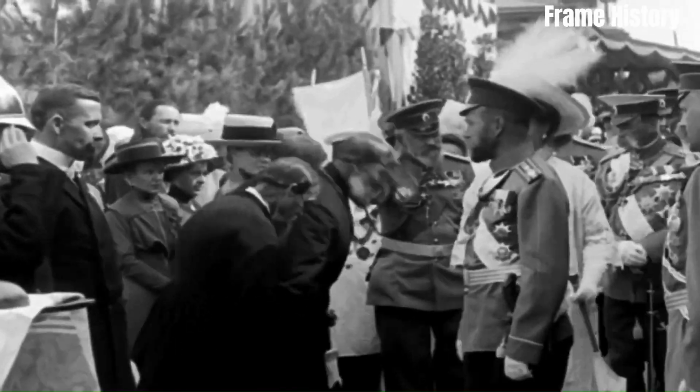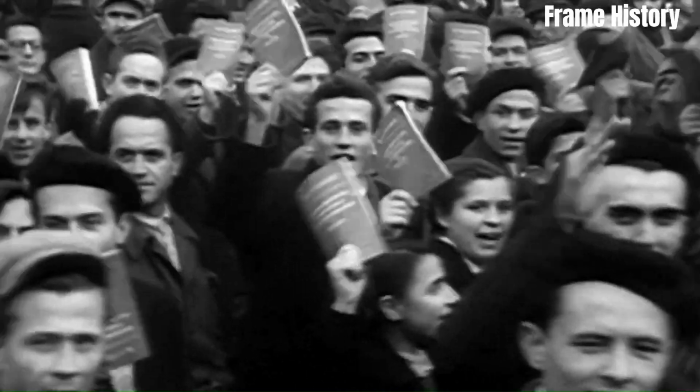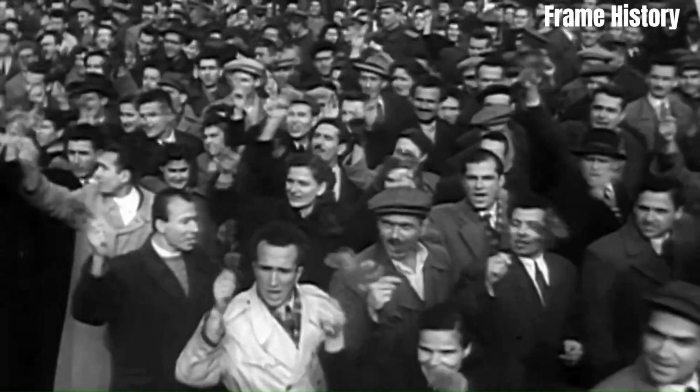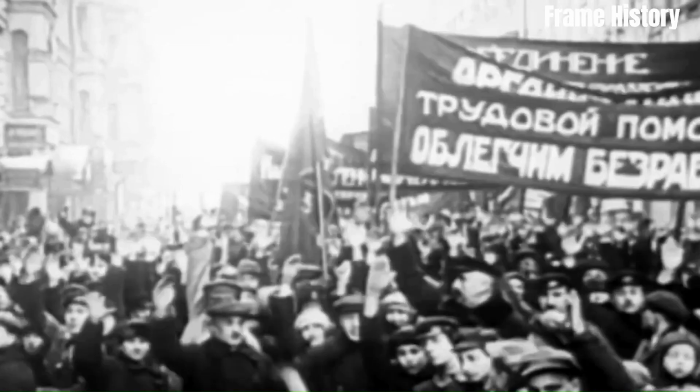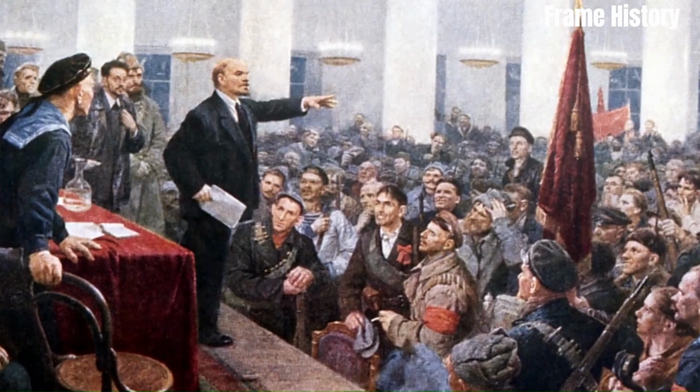The Russian Revolution of 1917 was a tumultuous period in Russian history that saw the fall of the Romanov dynasty and the rise of the Soviet Union. The events leading up to the revolution were complex and varied, but they can be broadly divided into two phases: the February Revolution and the October Revolution.